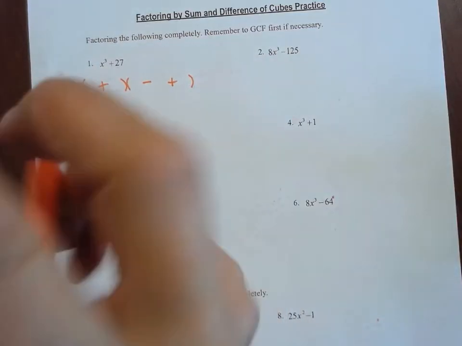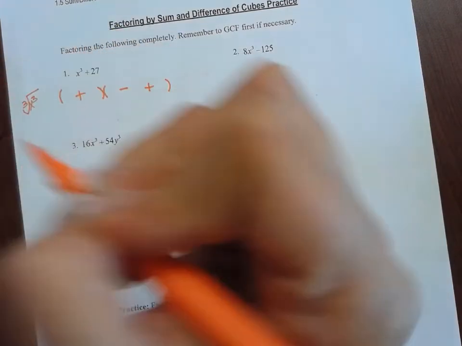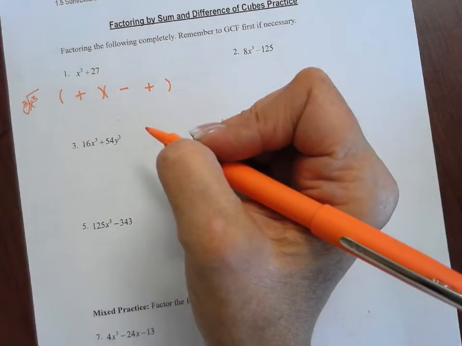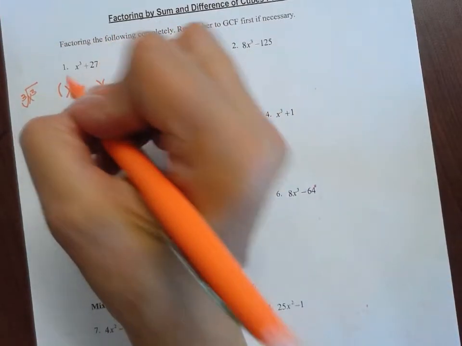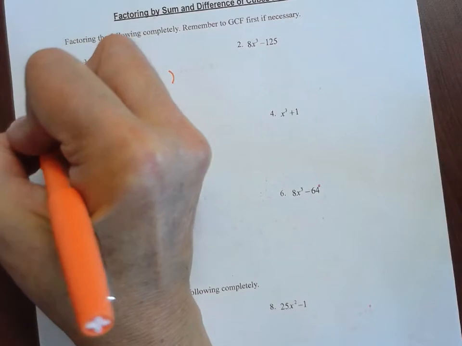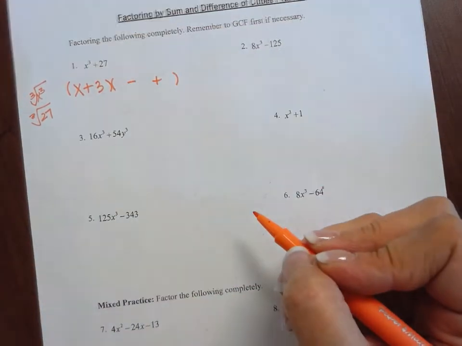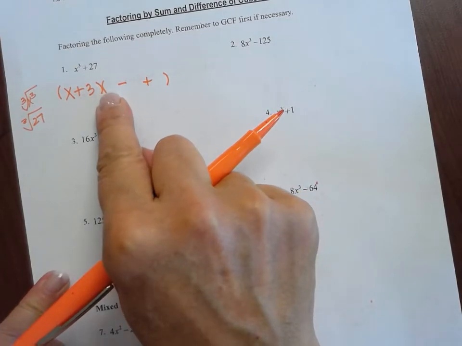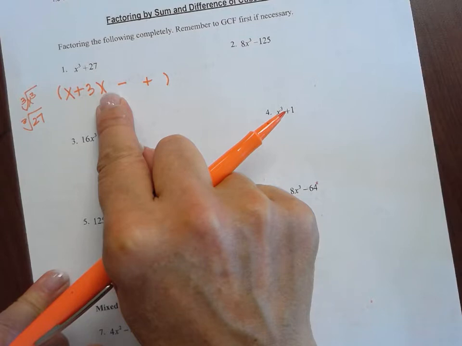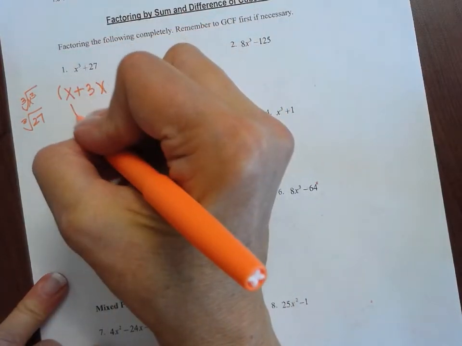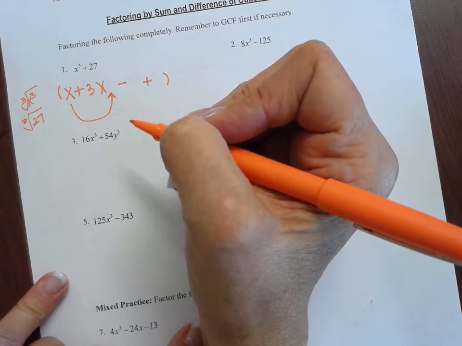All right, so cube root of x cubed. That's just x, right? And then the cube root of 27 is 3. Perfect. All right. What's my first spot in the second one going to be? Aaron, what do you think?